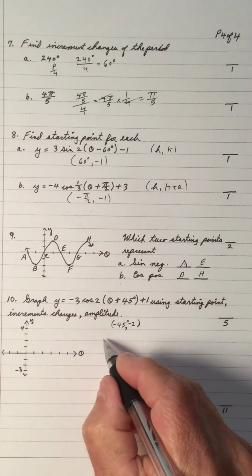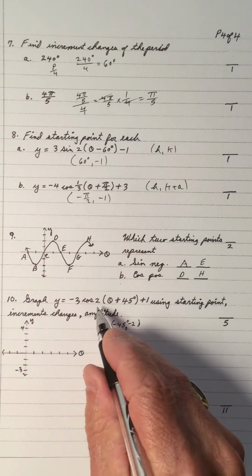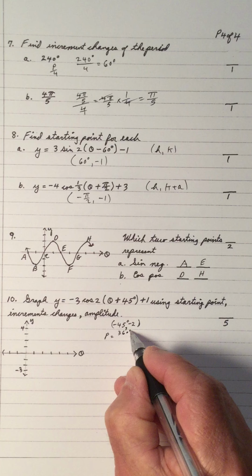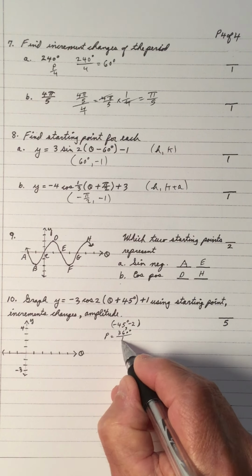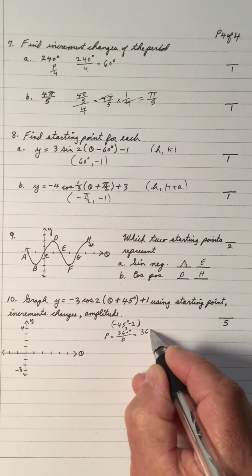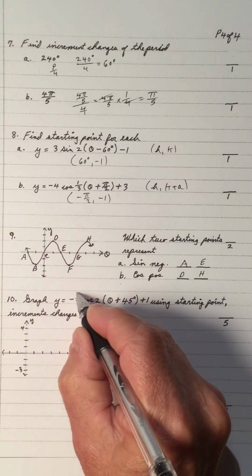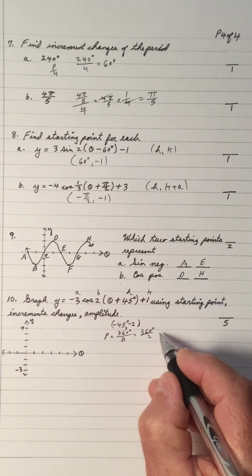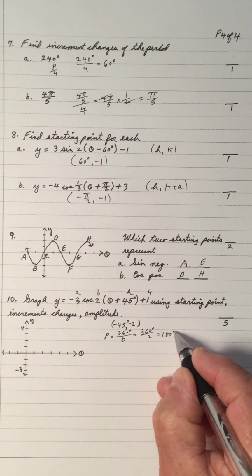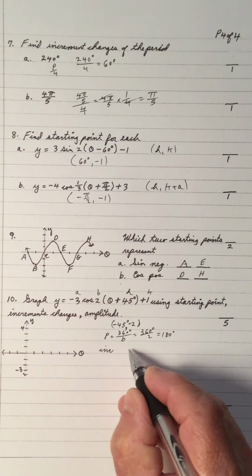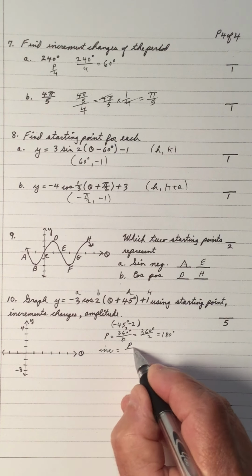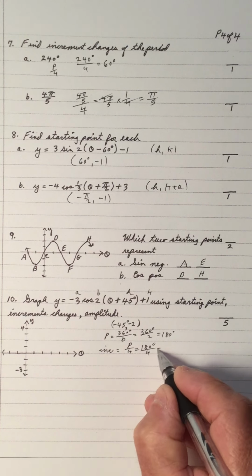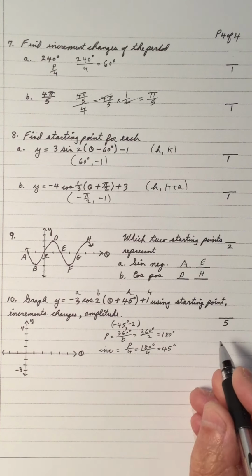Now, increment changes. This is in degrees, so the period is 360 divided by B. So that's 360 divided by 2. That's A, that's B, that's H, and that's K. So the period is 180. The increment changes is P divided by 4. So 180 divided by 4 is 45. So the increment changes are 45.